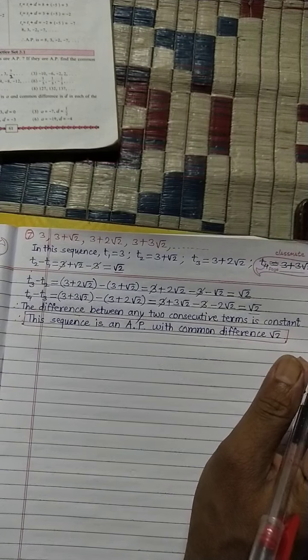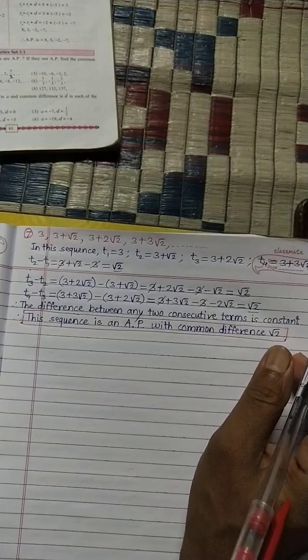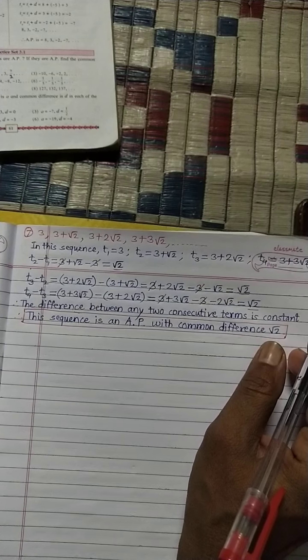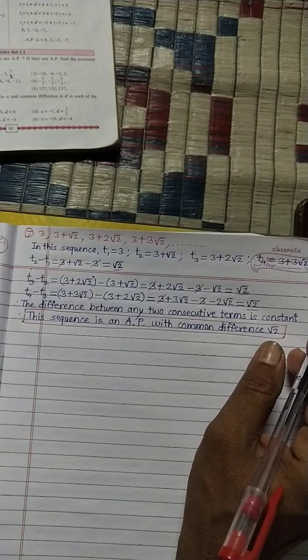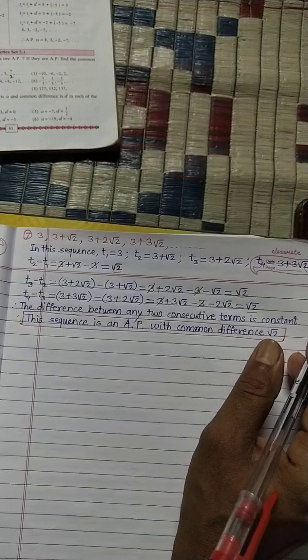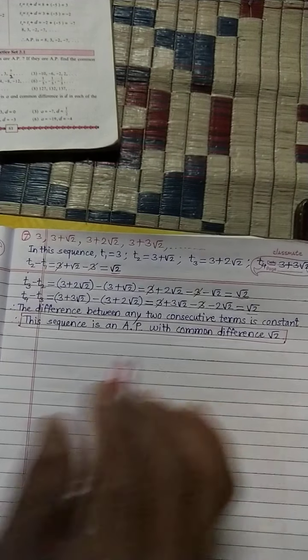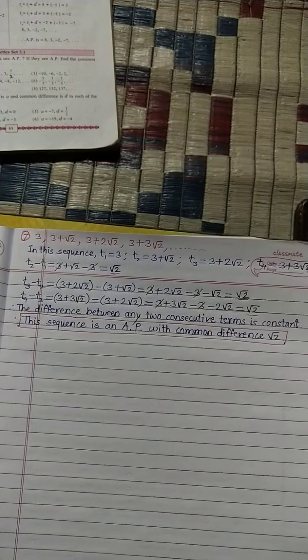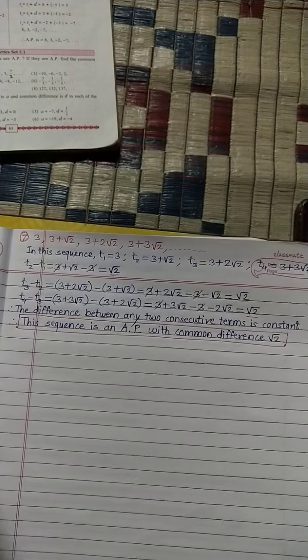Now next example number 8, 127, 132 and 137 and so on. You have to solve example number 8 at home. Okay.